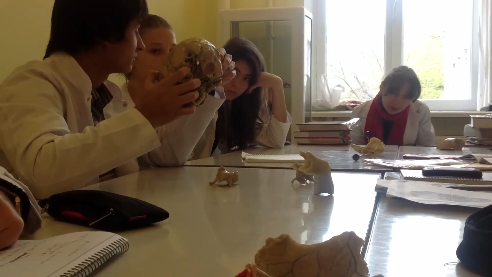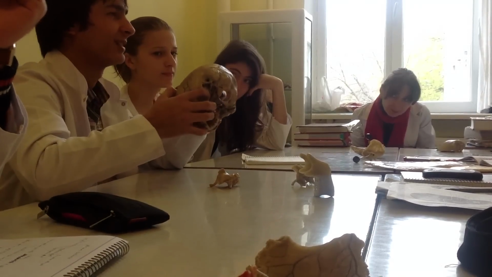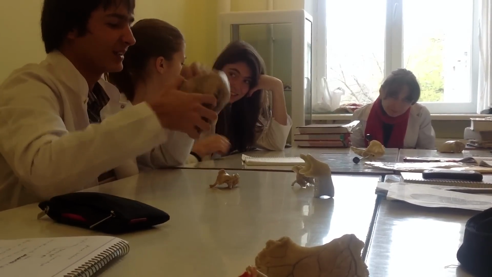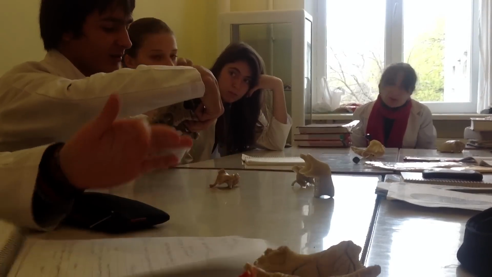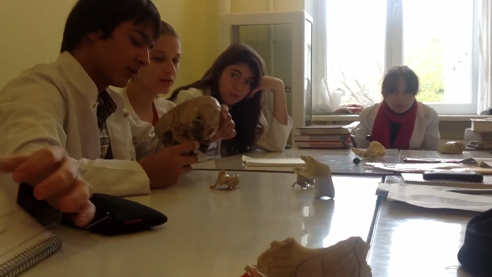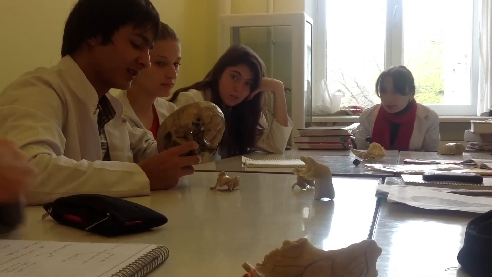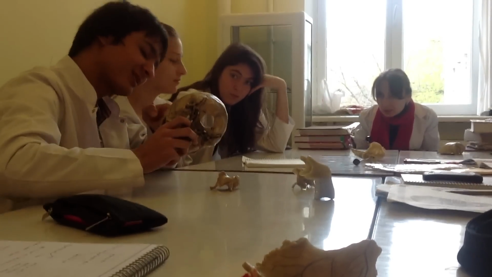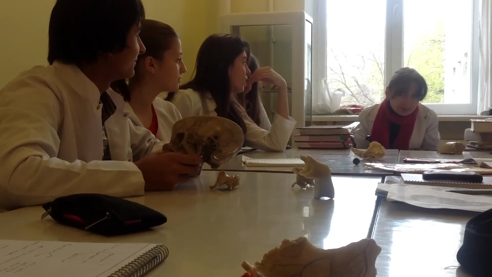Which part of the temporal? Apex of the pyramid. Which part of the sphenoid bone? Greater wing and body. Body actually.